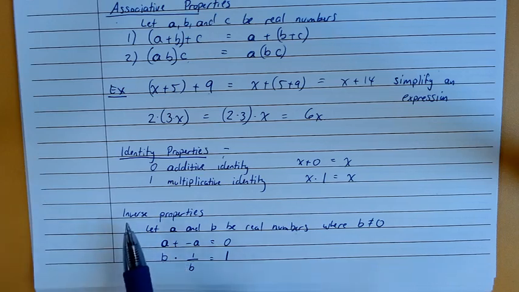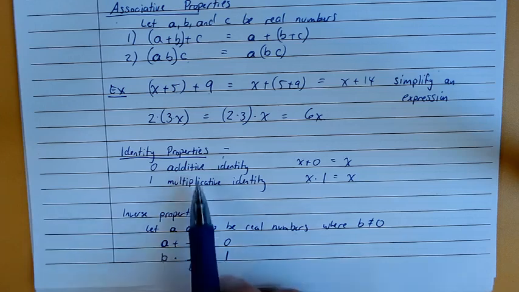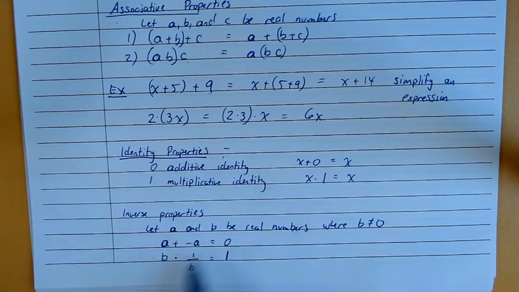So the inverse properties simply state that if you add 2 things together and get 0, then those 2 things are opposites. Or if you want to think about it another way, if you add a number and its opposite, you're going to get the additive identity. For multiplication, it states if you multiply a number and its reciprocal, you're going to get the multiplicative identity. Or if you want to think of it another way, it says if you multiply 2 numbers and get the multiplicative identity, that means these 2 were reciprocals.